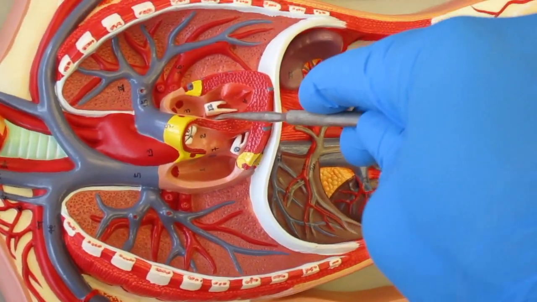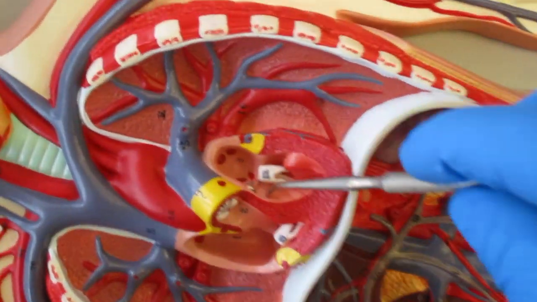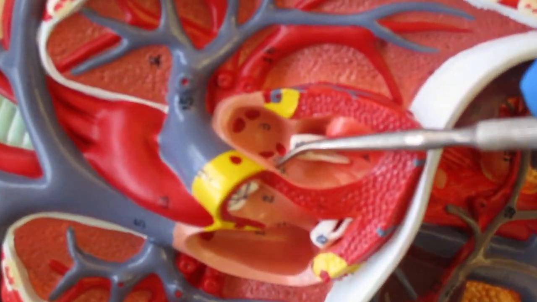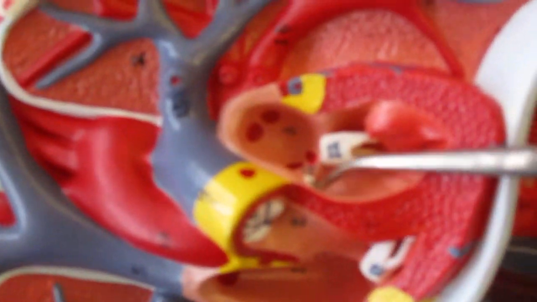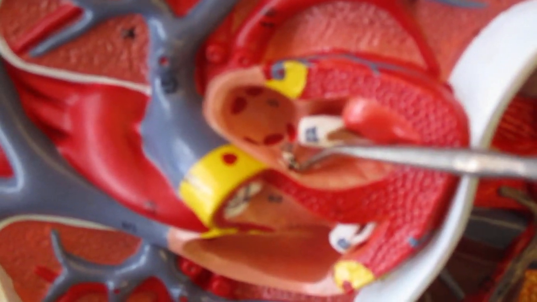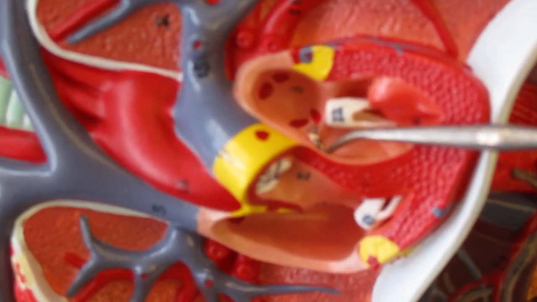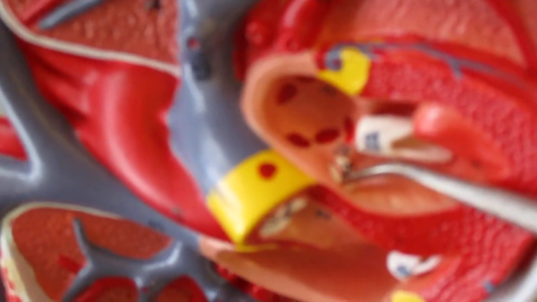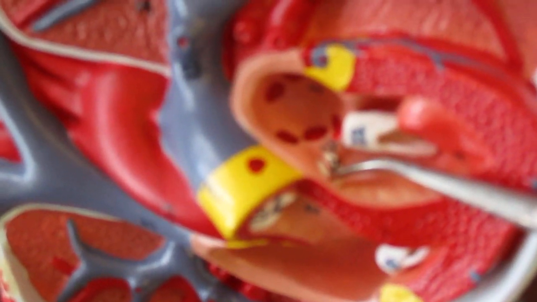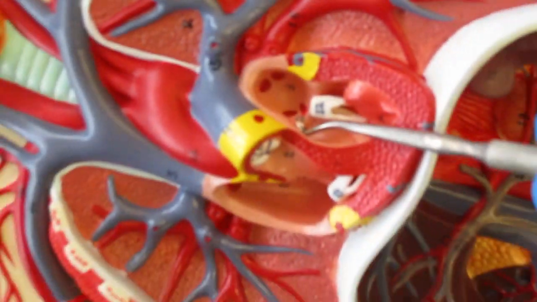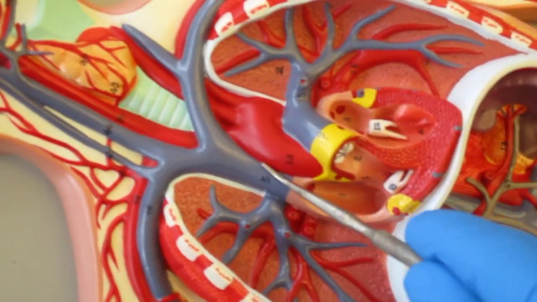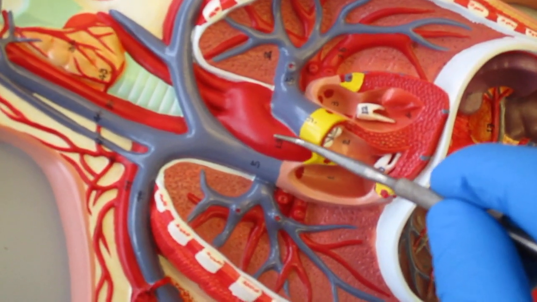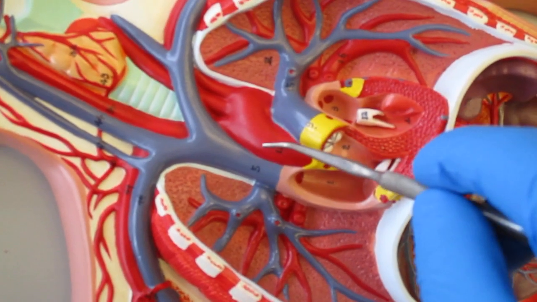That is going to cause the oxygenated blood, just like on the right hand side with deoxygenated blood, to go into this semilunar valve here, the aortic semilunar valve. That pressure opens up this valve right there, the aortic semilunar valve, and the blood is going to go up into your ascending aorta of the aortic arch.